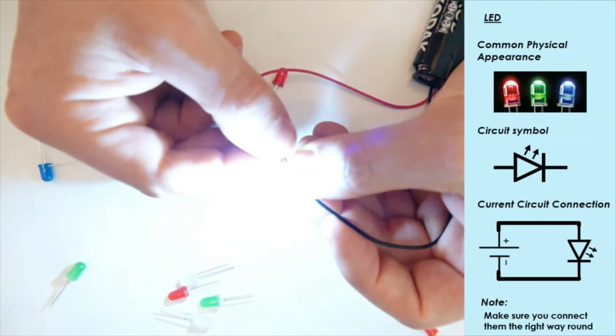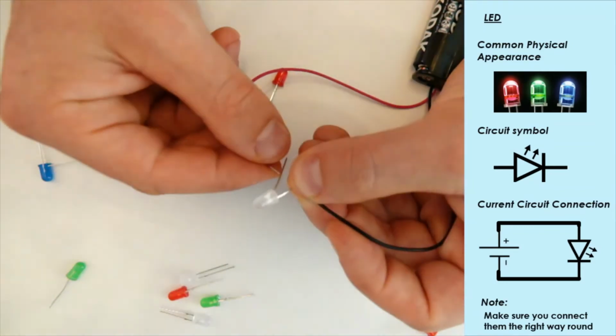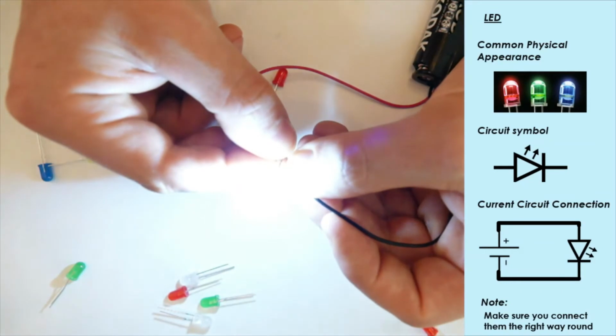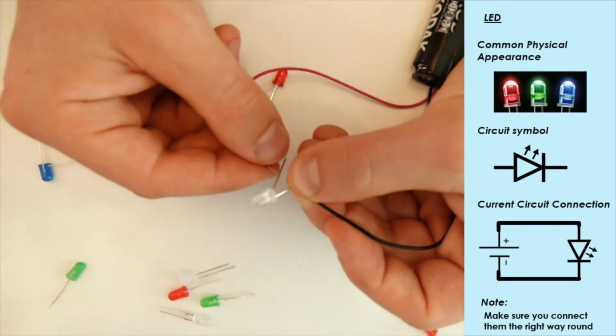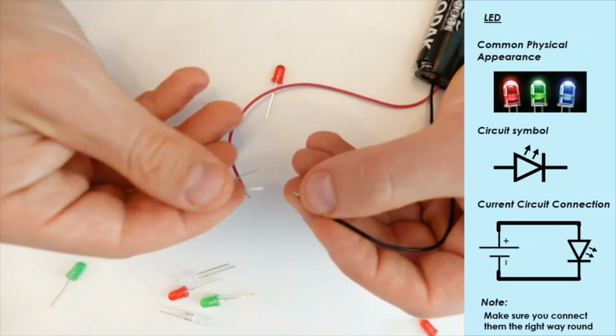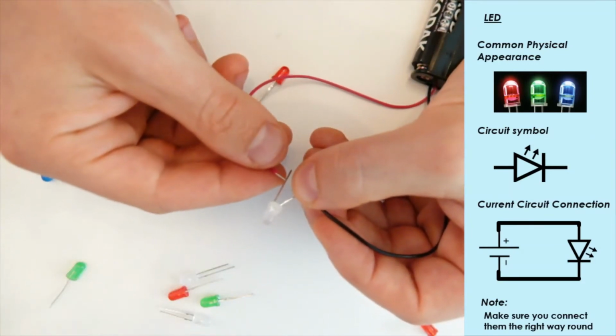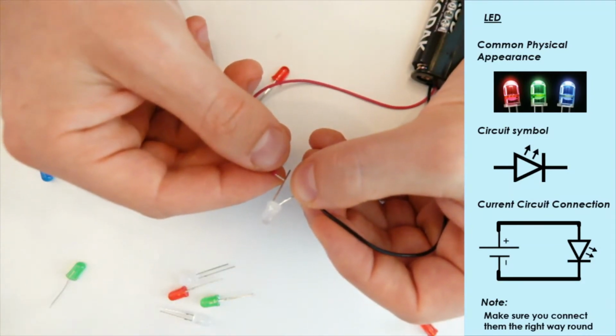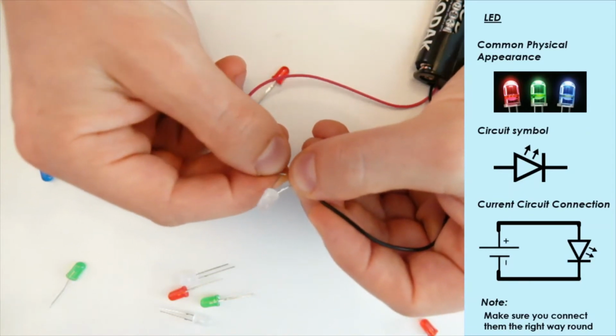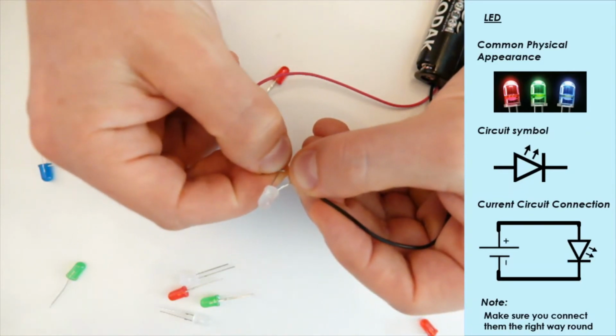Now I'm turning it off simply by disconnecting the cable, breaking the circuit, stopping the current flowing through. We're just opening that loop. Okay, just to reiterate the point we made, if I turn it all the way around, put the negative now to connect it to the longer anode and touch, make the loop again, and nothing happens.